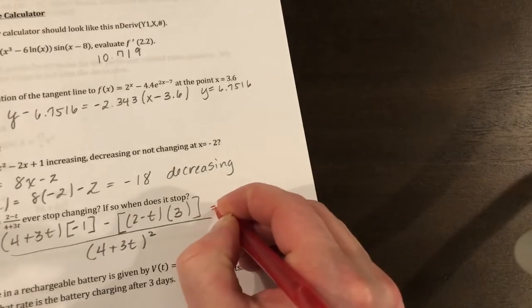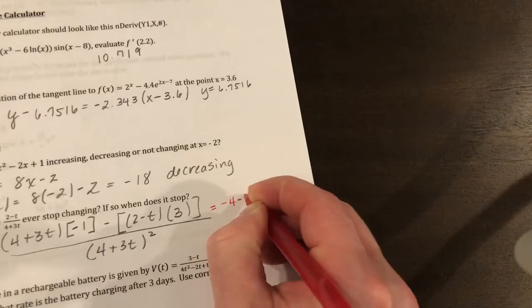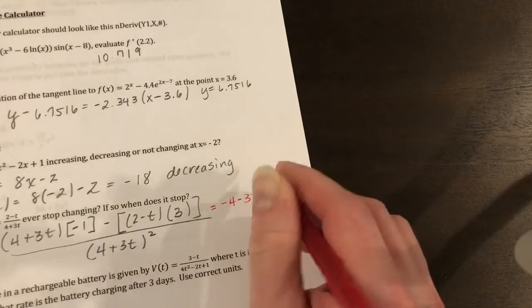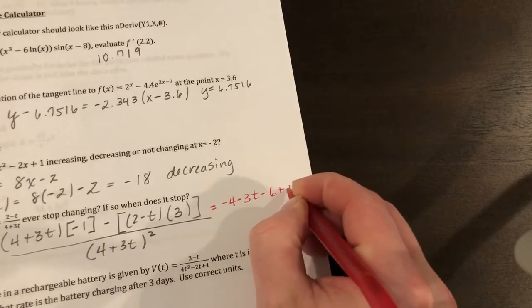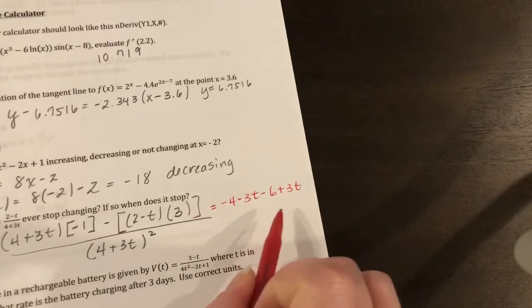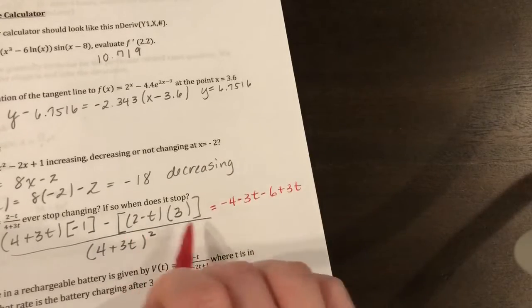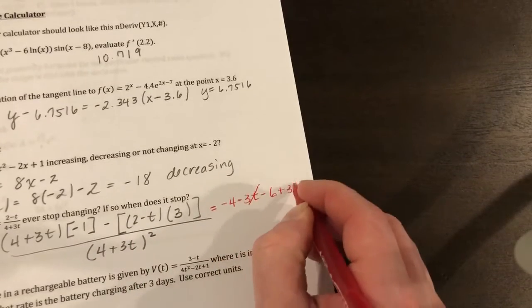So it's going to be negative 4 minus 3t minus 6 and plus 3t. The 3t's will end up canceling. Yeah, they will end up canceling.